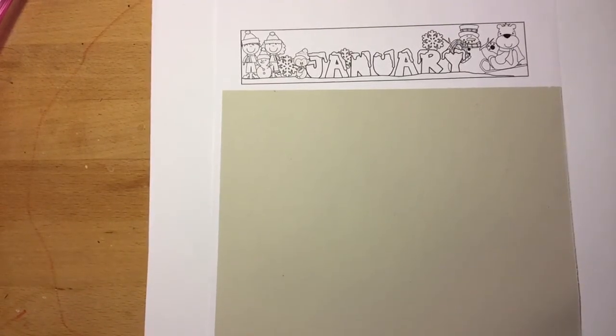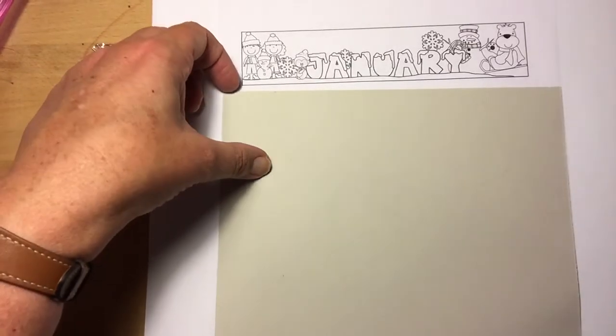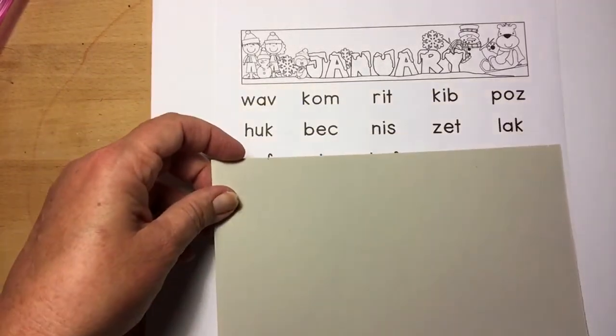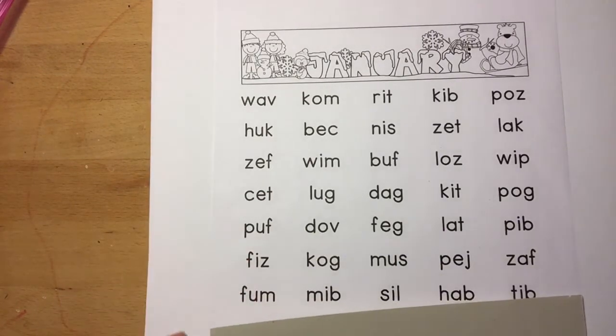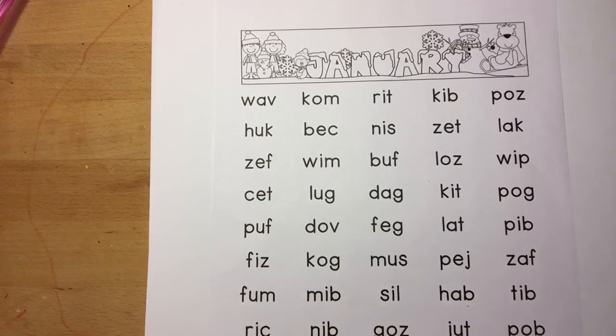Hello, kindergarten parents. Let's talk about nonsense words. Nonsense words are three-letter words that, for the most part, we do not use in English. But these are words that we need your children to practice reading to demonstrate that they have an understanding of letter sounds and how to put those sounds together.